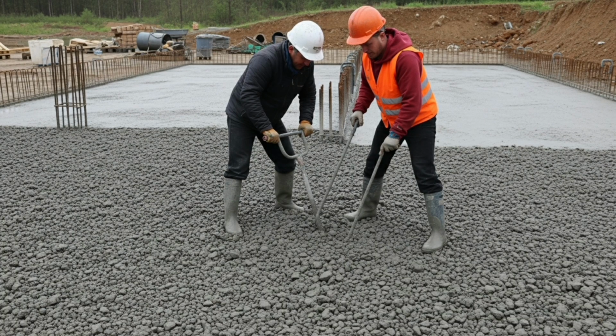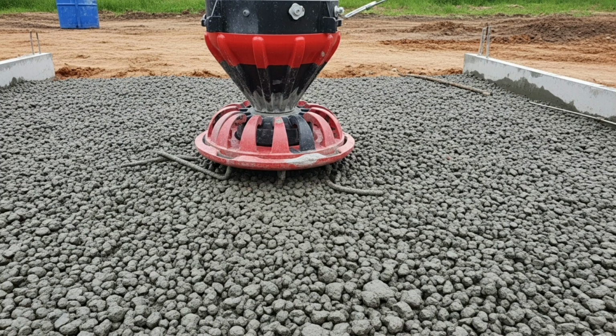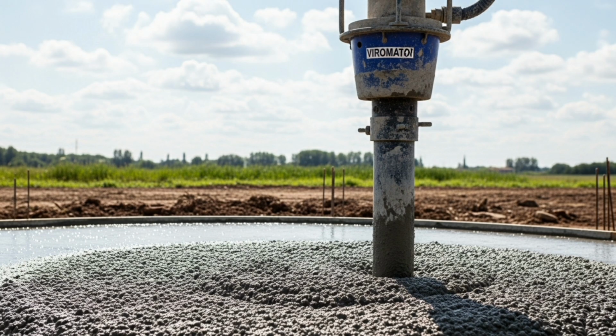A common and devastating site error is adding water to make concrete more workable and easier to place, instead of using proper vibration. You might improve workability, but you've severely increased the water-cement ratio, which damages the strength far more than the improved compaction can help.